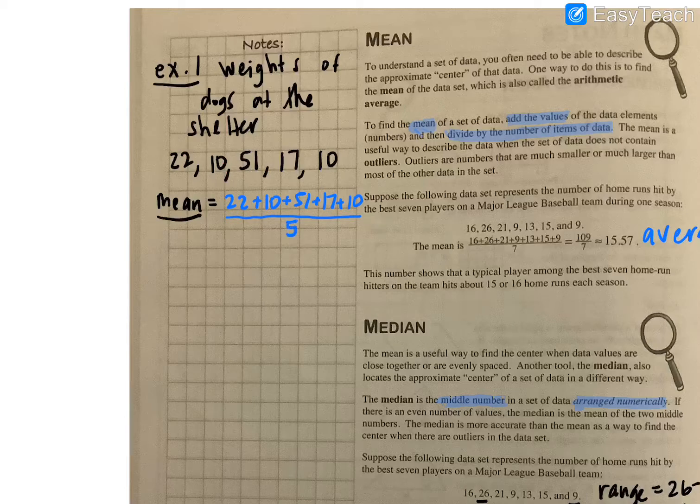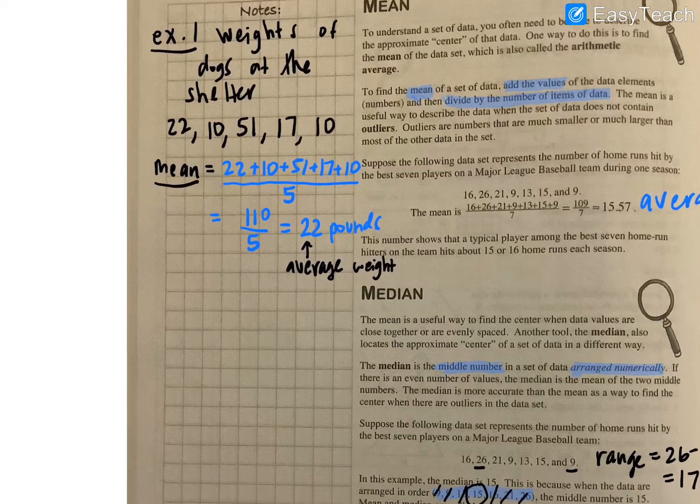So I'm going to divide by 5. Okay, when I add all those up, I get 110. And then when I divide by 5, I get 22, and our units are pounds here. So that tells us the average weight for the dogs. Okay, so that's mean: I add all them up, divide by how many numbers there are.